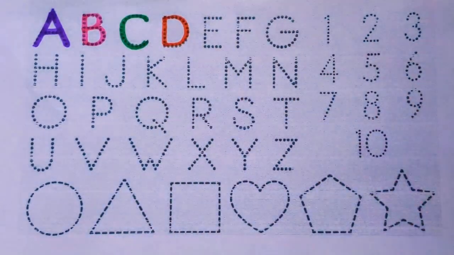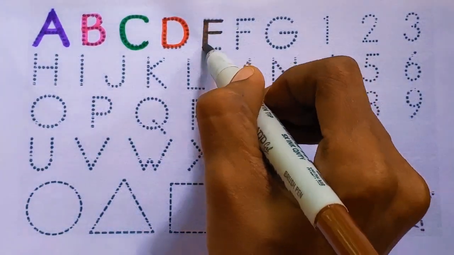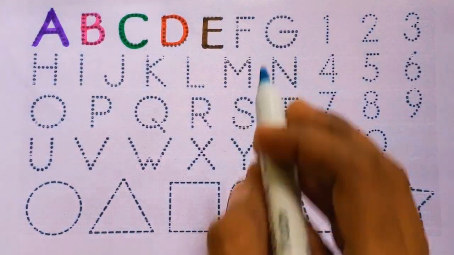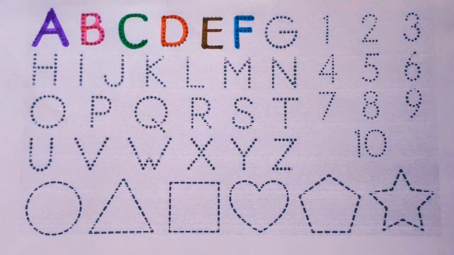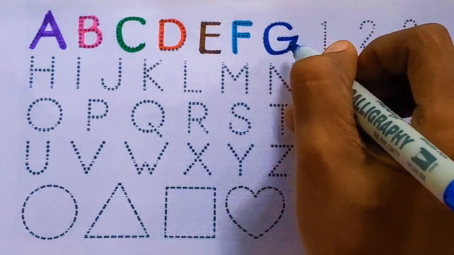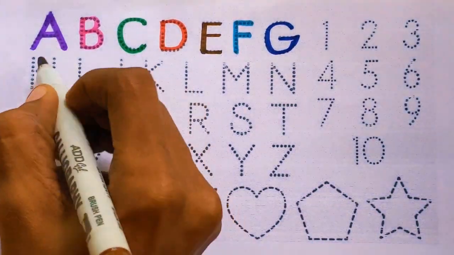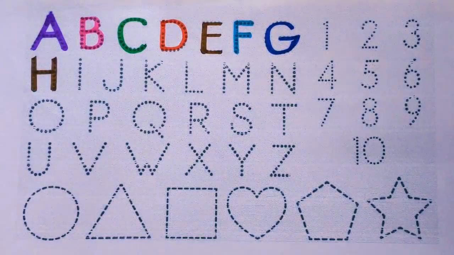D for dinosaur. E for eagle. Next is F for father. G for gold. After G, next alphabet is H for house.